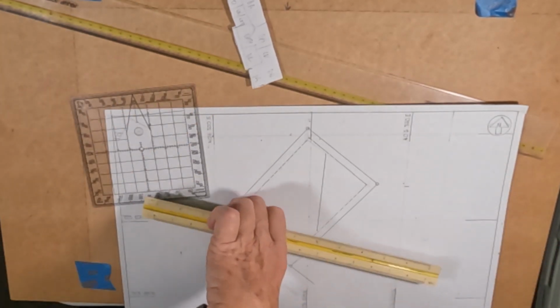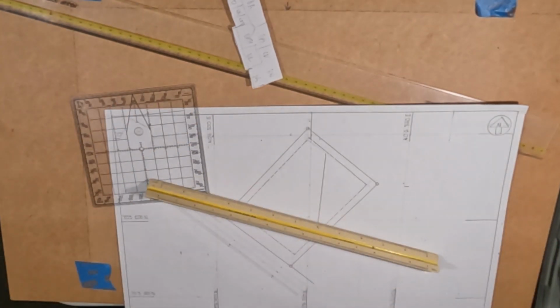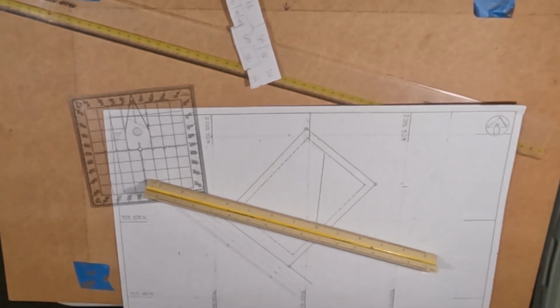So what did we say the length of the house was? It's 18.2 long. 18.2, yeah, 18.2.